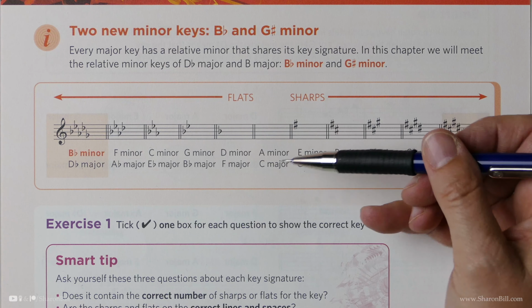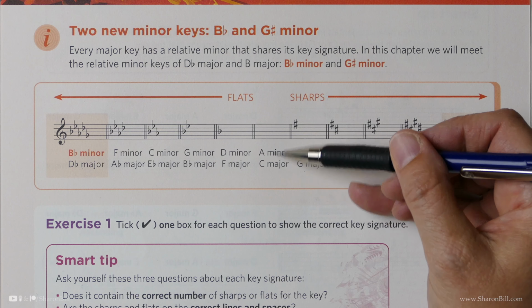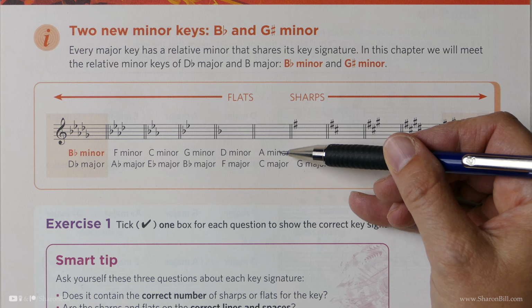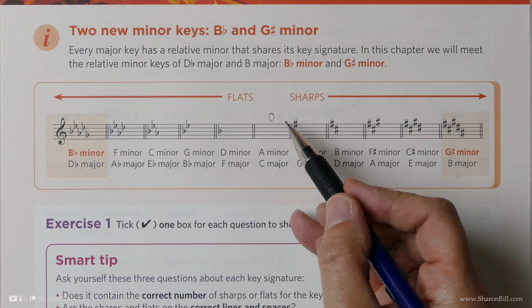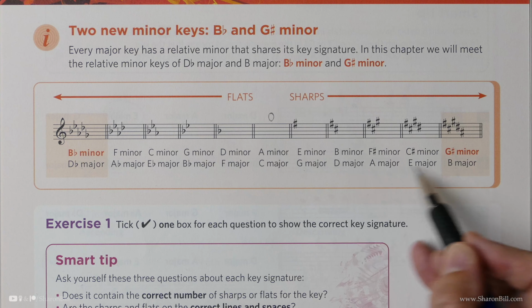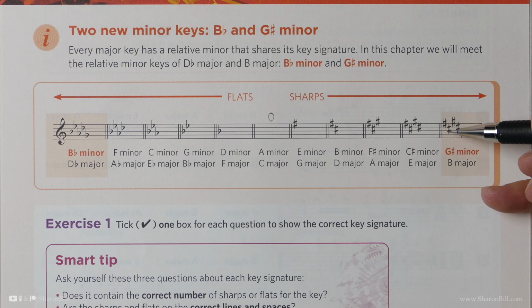And again, I do urge you to look at the extra video which explains the circle of fifths, because once you've got your starting point of C major, which is related to A minor, which has no sharps or flats, and then if you count in fives with the minors, just as we did the majors, then that gives you all of your minor keys which fit these key signatures.